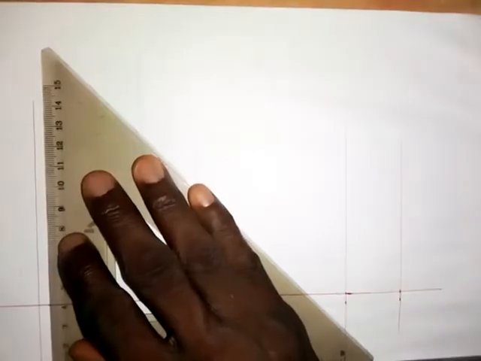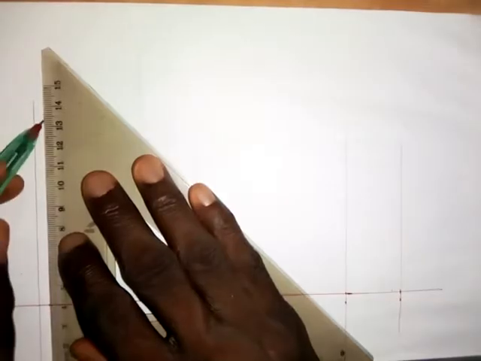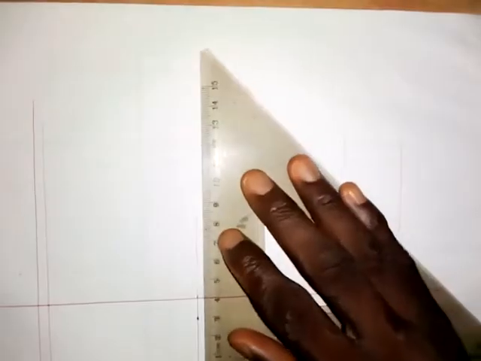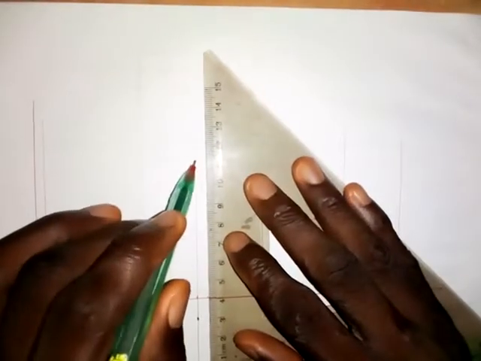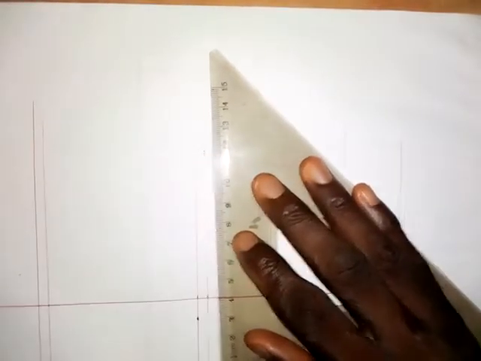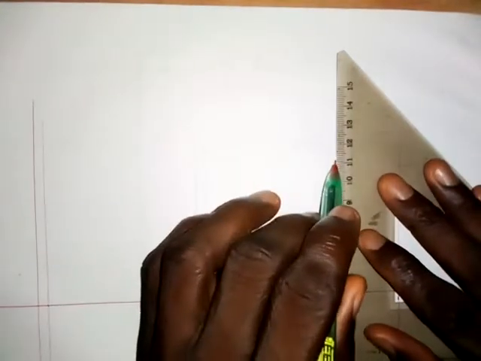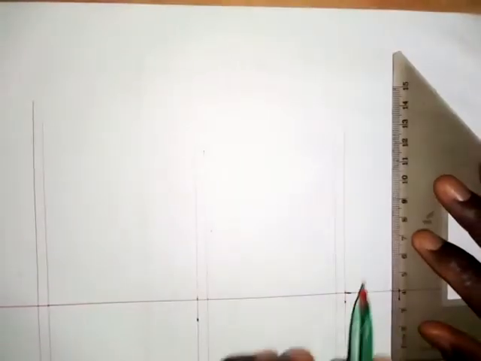So the next thing that we are going to do is draw a vertical line here. Here also you draw a vertical line, here we draw a vertical line, and here we draw a vertical line. All right, with what we have done here, we are going to work on the foundation first.